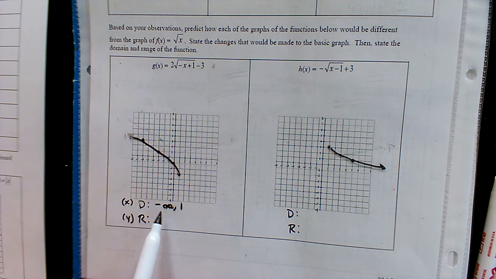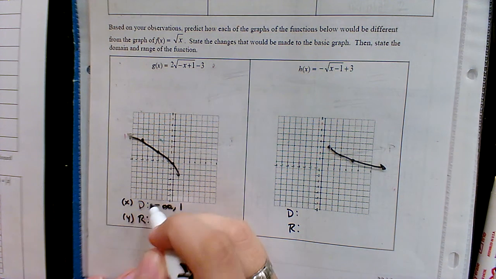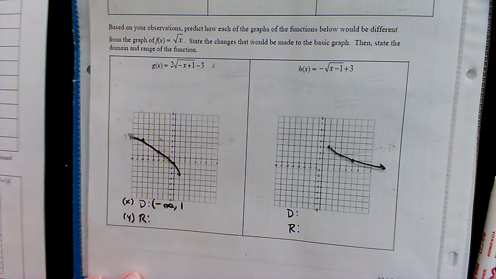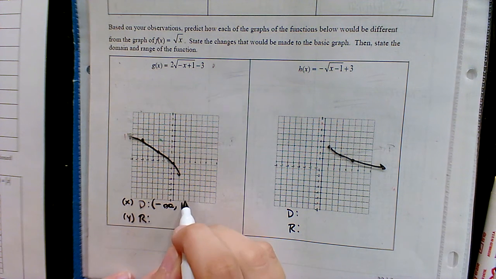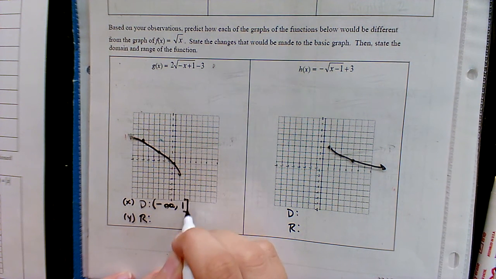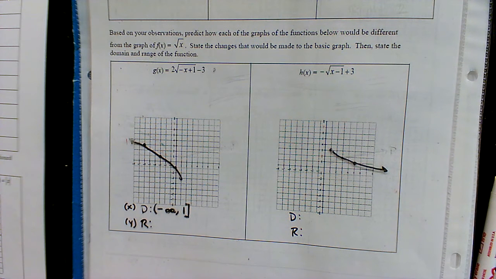Let me ask you this. Will you ever reach negative infinity? Will your graph ever actually get there and stop? No. So if your graph never actually reaches that point, we show that idea with a parenthesis. It means you will not reach that particular location. Does your graph ever reach or touch the x value of 1? You see how that's different? So if your graph touches that point, we use a bracket.